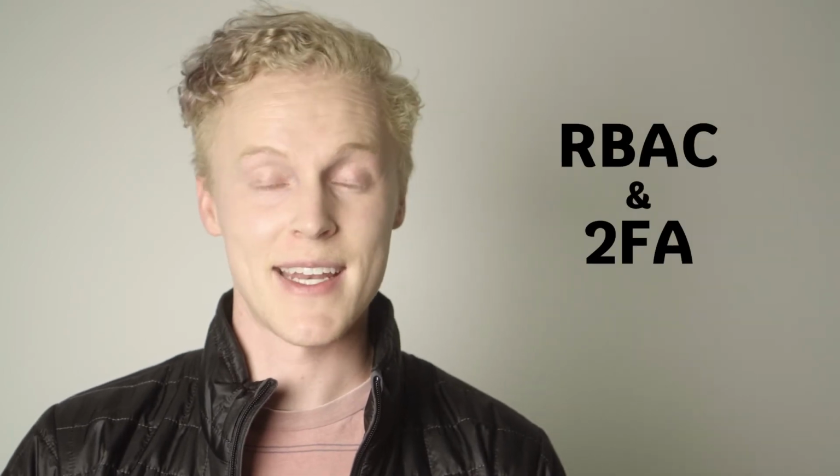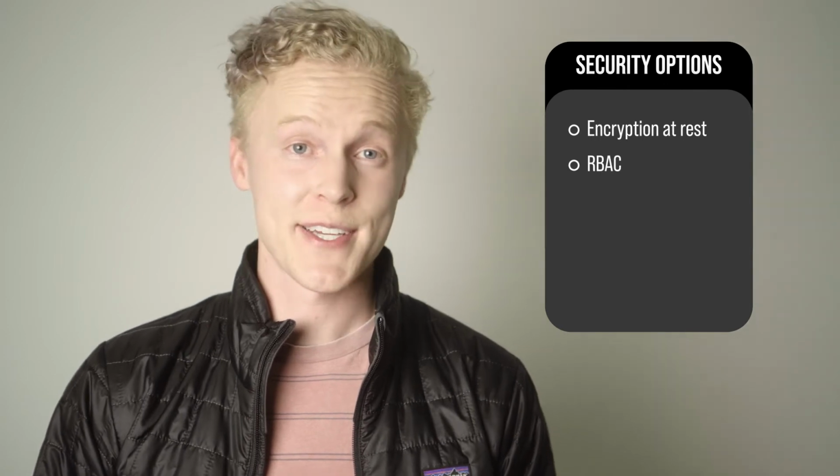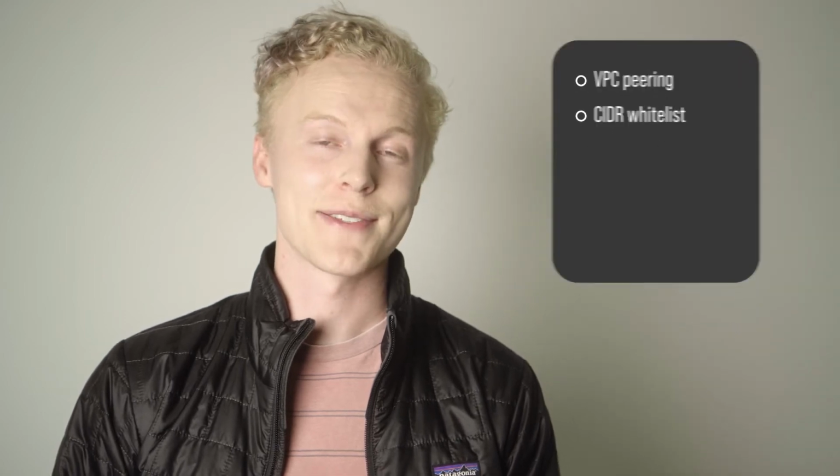In addition, we can very easily set up appropriate rules for team members with access and enable multi-factor authentication. For the database itself, there are several options for security, like encryption at rest, role-based access control, network security with IP restrictions and use of VPCs, TLS, and lastly, network security using VPC peering and classless inter-domain routing or CIDR whitelist. We breezed over that, but don't worry, we dive into all of those items in our next episode, Security and Access Management.